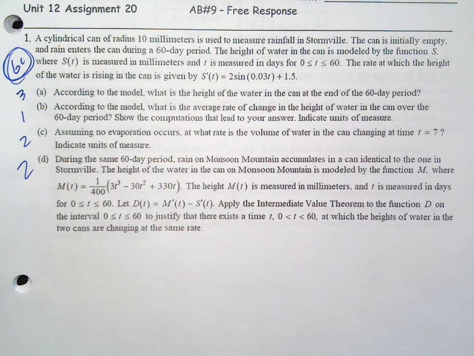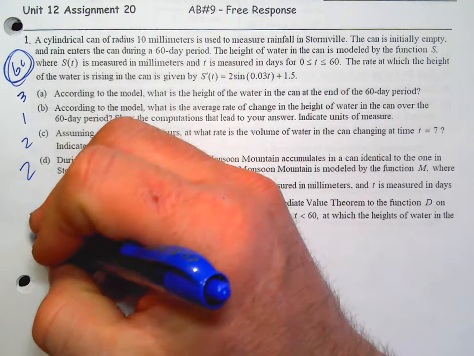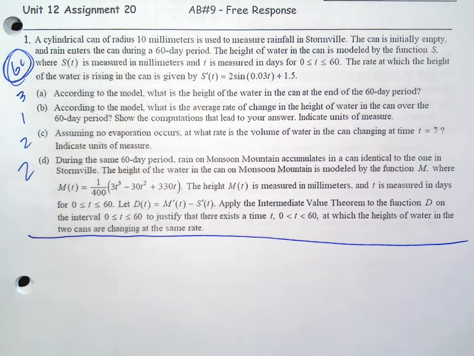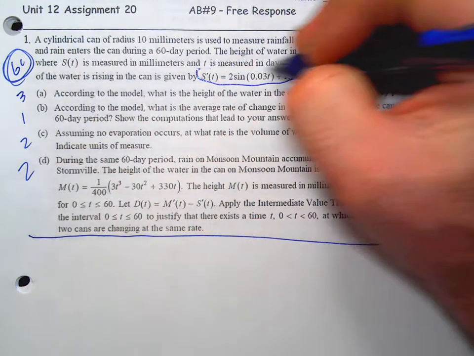I mean, this kind of sounds like a rate model problem at first. I don't know, there could be some related rate stuff in it, maybe too. Let's see, it says, according to the model, what is the height of the water in the can at the end of the 60-day period? So, according to the model, what's the height? So they give you S prime.